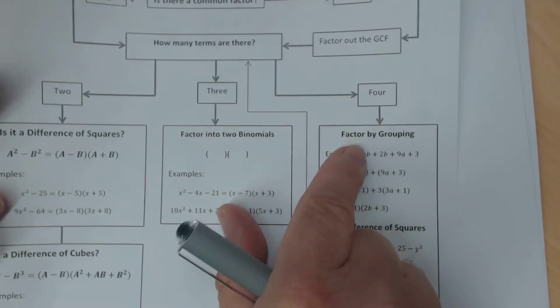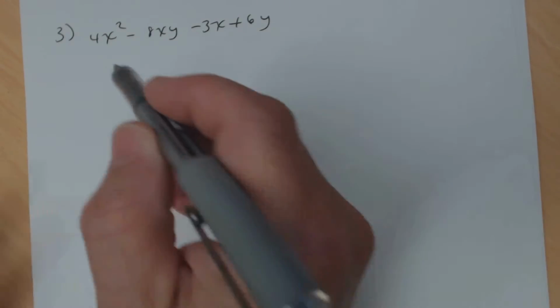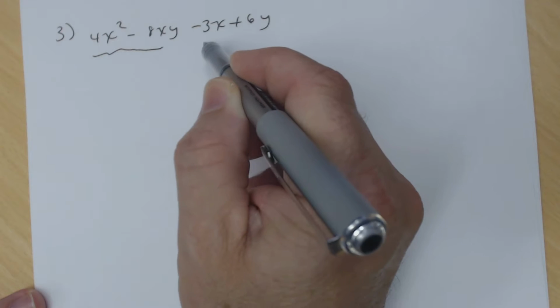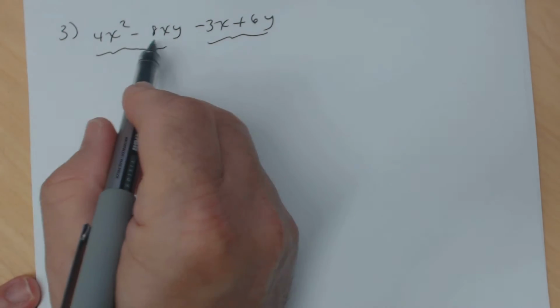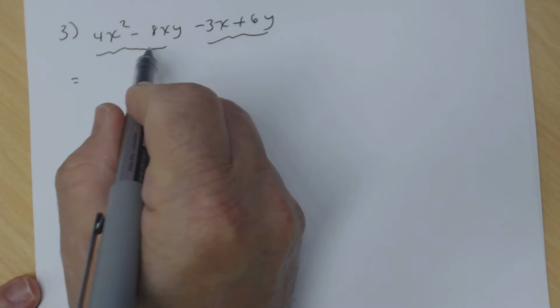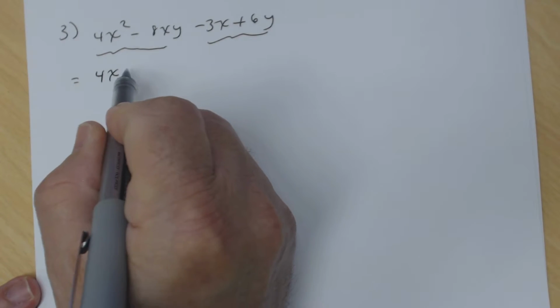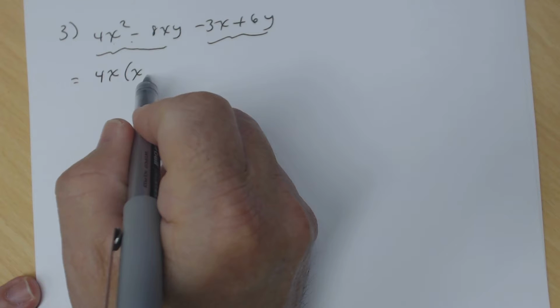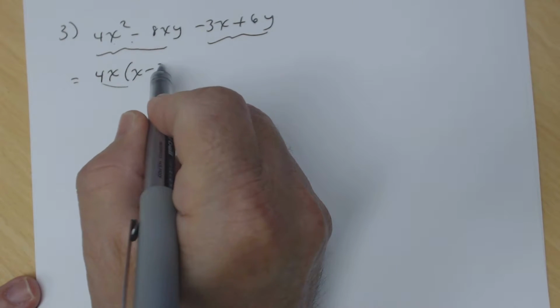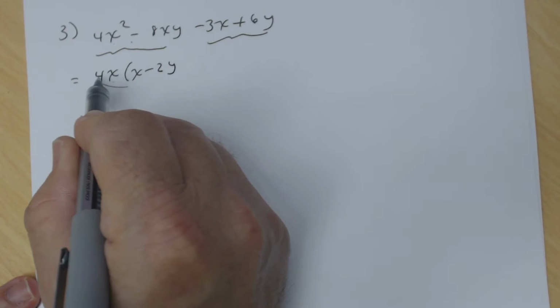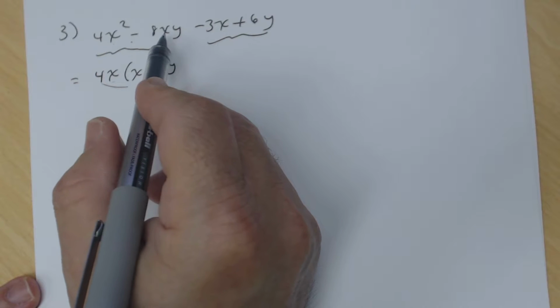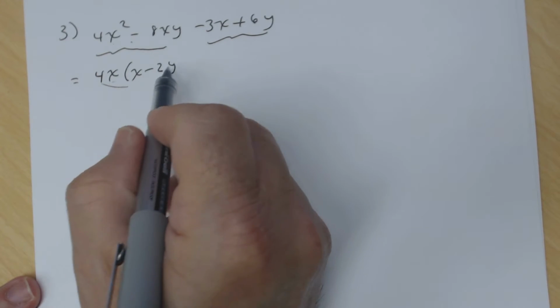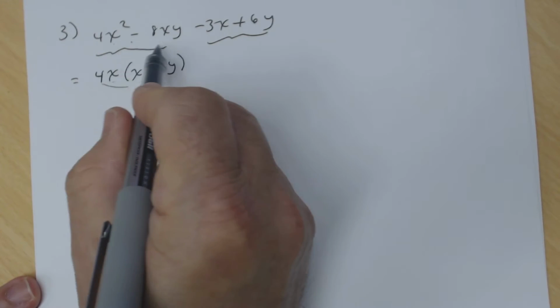Well, there are 4 terms. I'm going to factor by grouping. So I'm going to group the first 2. I'm going to group the last 2. So from the first group, I can factor out a 4x. And so 4x times x is 4x squared, minus 4x times 2y. I'm sorry, 4x times 2y is 8xy. All right, so that's what this becomes.